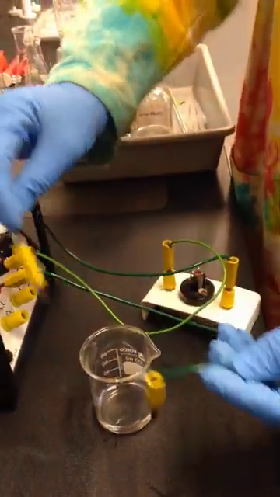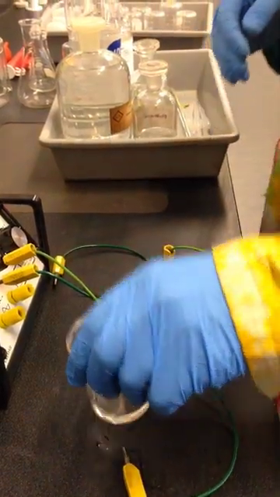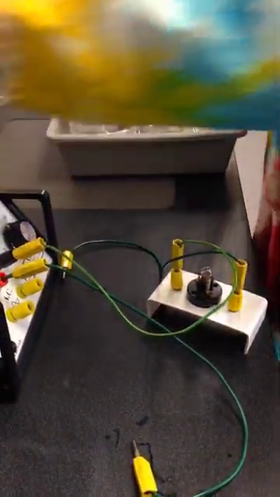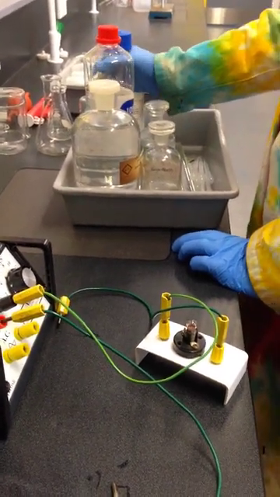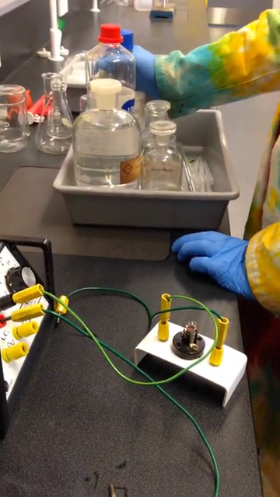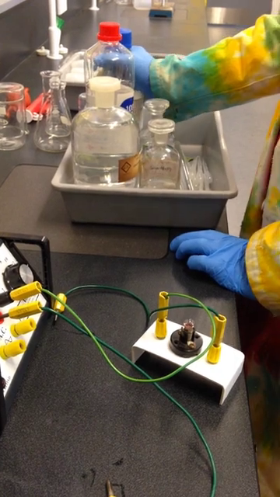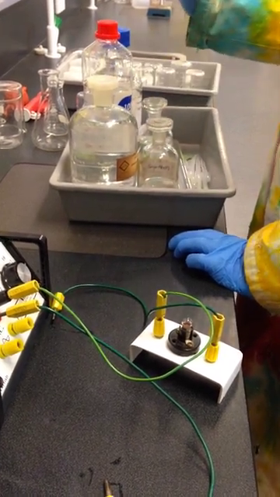If I'm not careful though, the plastic might dissolve. I'm not going to do the cyclohexane or the hexane because I just don't want the fumes going around the classroom at the moment. But it won't conduct.